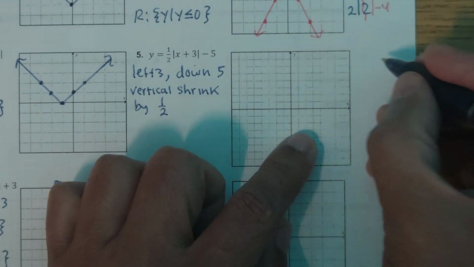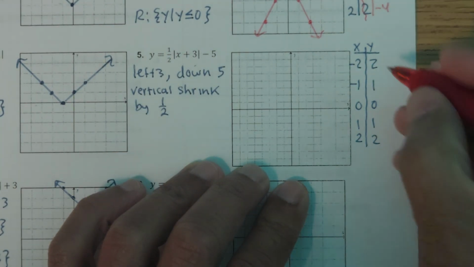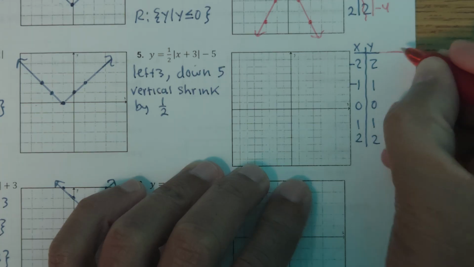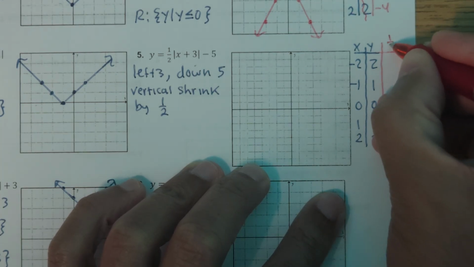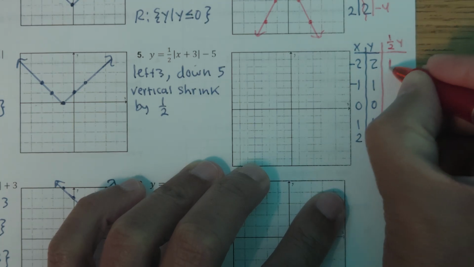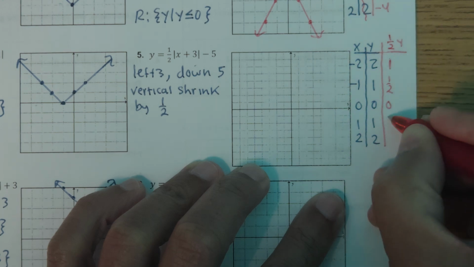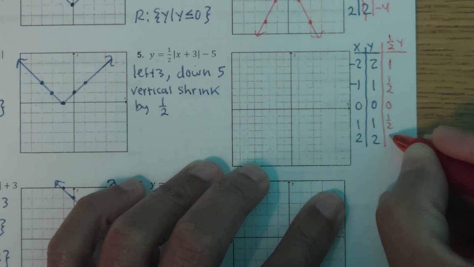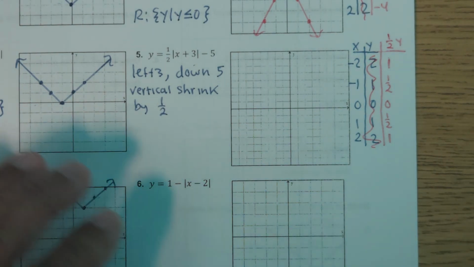So before we graph it, let's copy the table of values from the parent function. So this is the table of values for the parent function, but then we're going to take into account the fact that the value of A is 1/2, which means you multiply the y values from the parent by 1/2. So 1/2 of 2 is 1, 1/2 of 1 is 1/2, 1/2 of 0 is 0, 1/2 of 1, 1/2, and 1/2 of 2 is 1. So then I'm crossing out this column, okay?